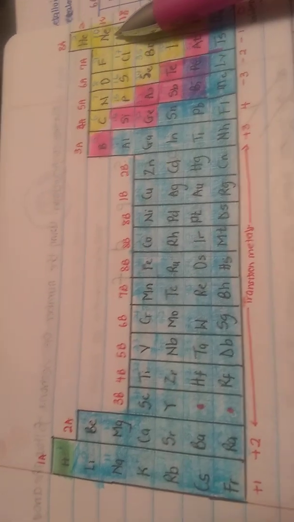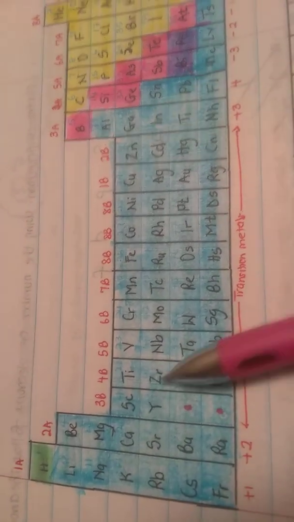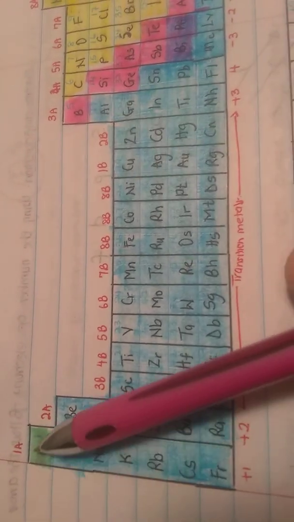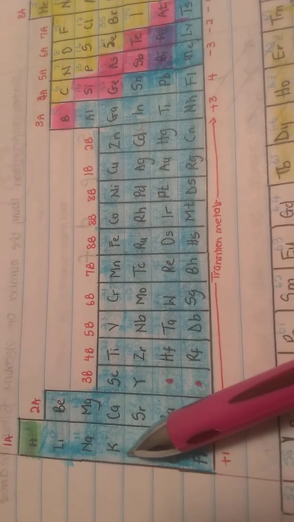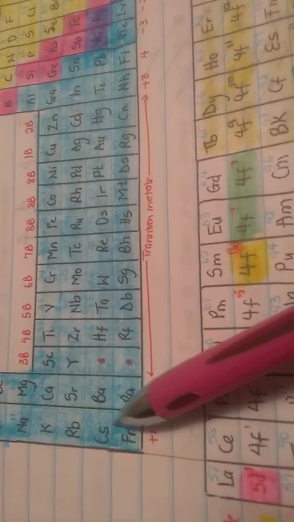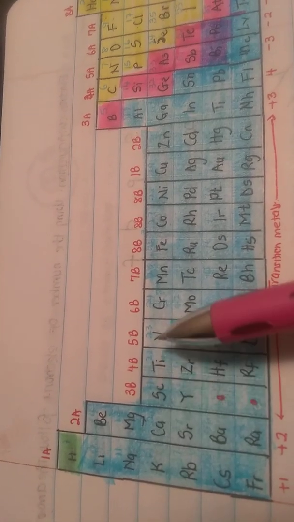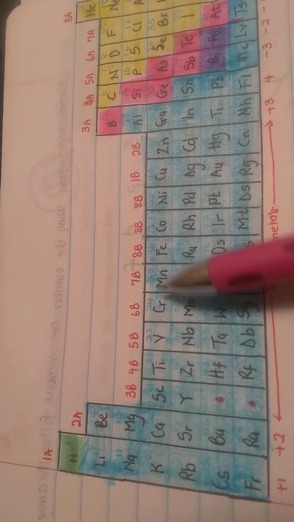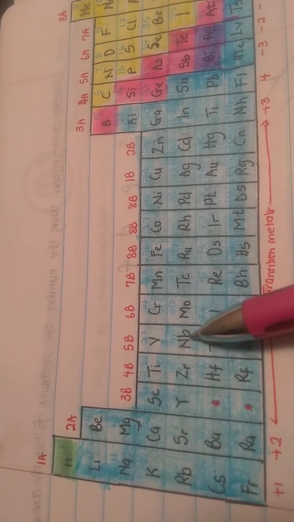I'm going to do another video on how I draw this, but I memorized the periodic table with my mnemonics, so I go hydrogen, lithium, sodium, potassium, rubidium, and so on.